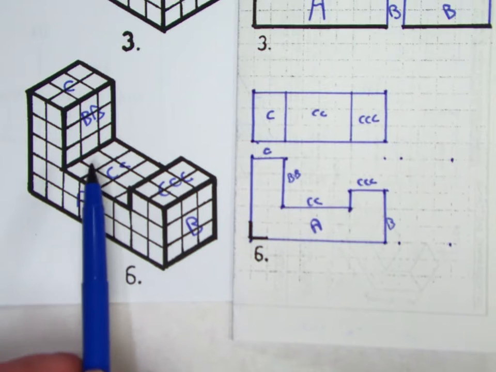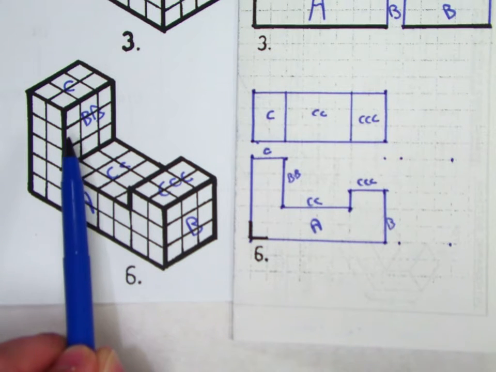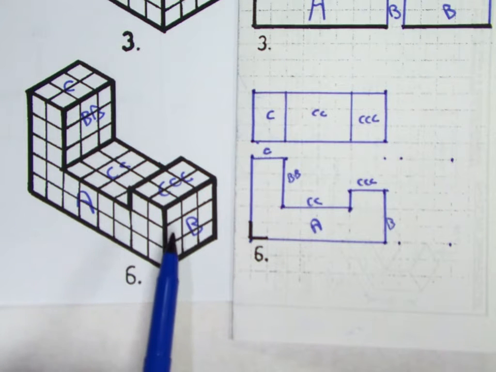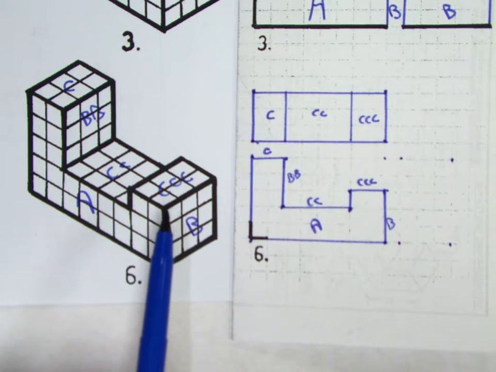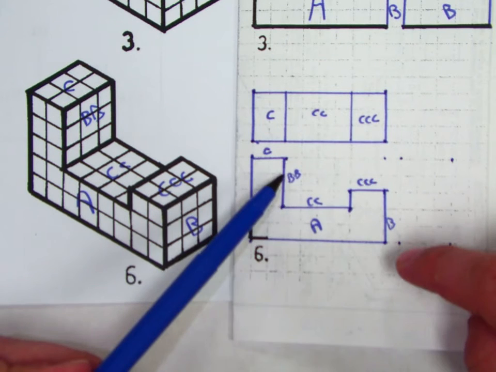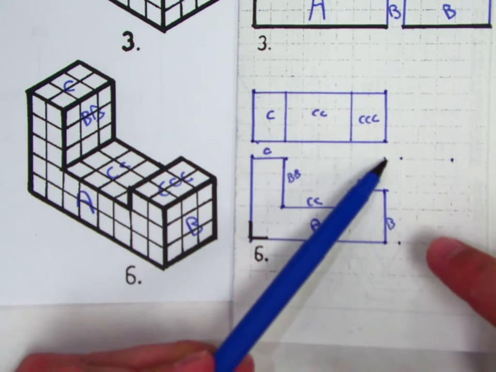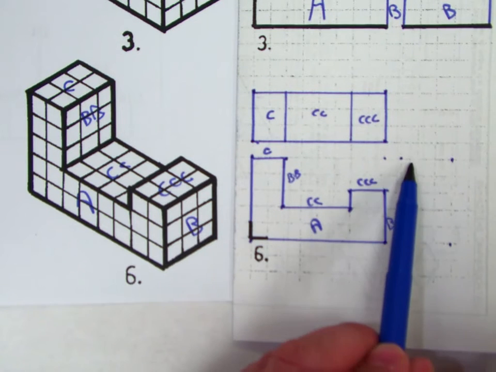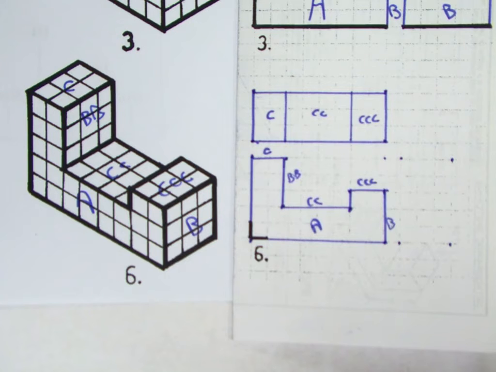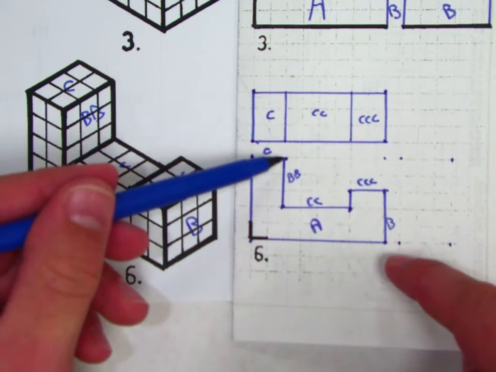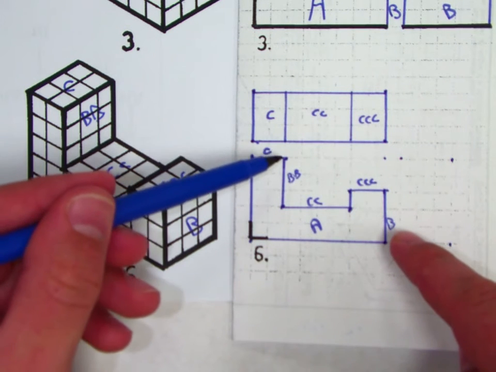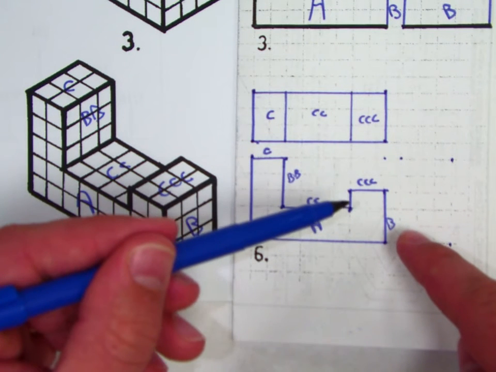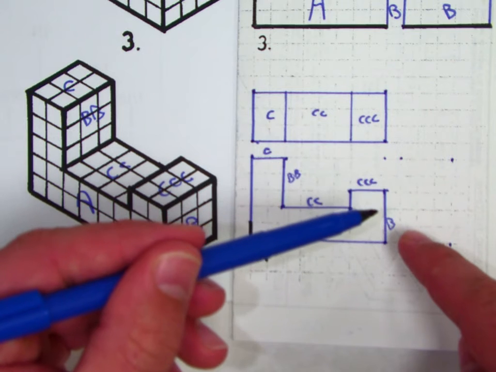Another way to look at it, BB is 1, 2, 3 blocks tall. Plane B is 1, 2, 3 blocks tall. However, 3 plus 3 is 6, obviously, but if we come over to our right side view, we will notice that our right side view is only 5 blocks tall. So that means one of those blocks is being compressed, and what's happening is BB, the bottom of it, is being hidden by this extension right here.